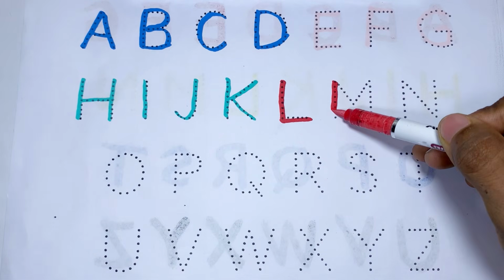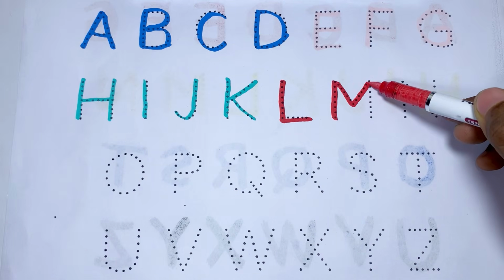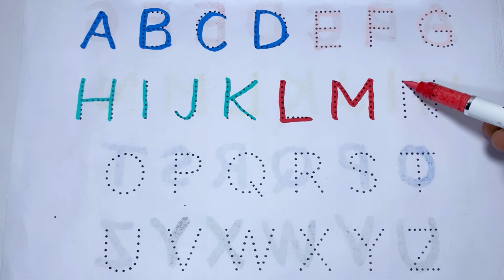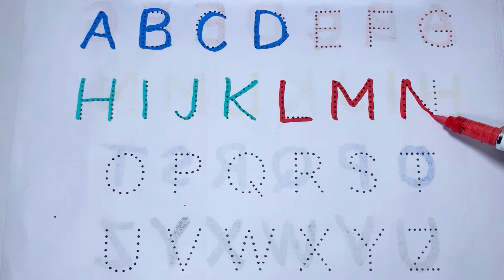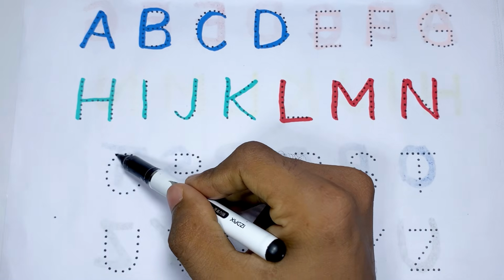L for lion. M for moon. And N for nose. Kids, now you draw O and use black color.